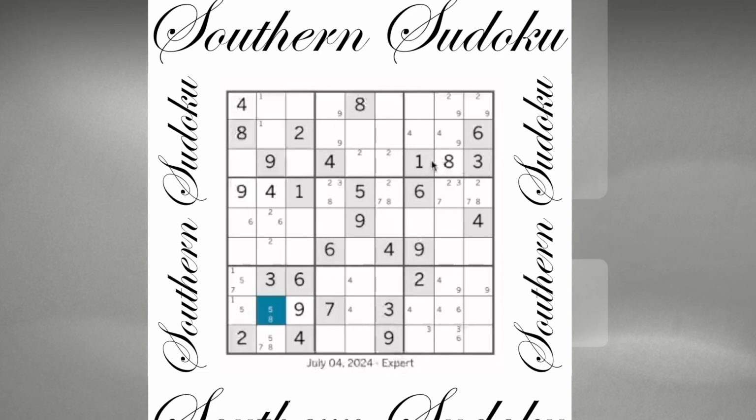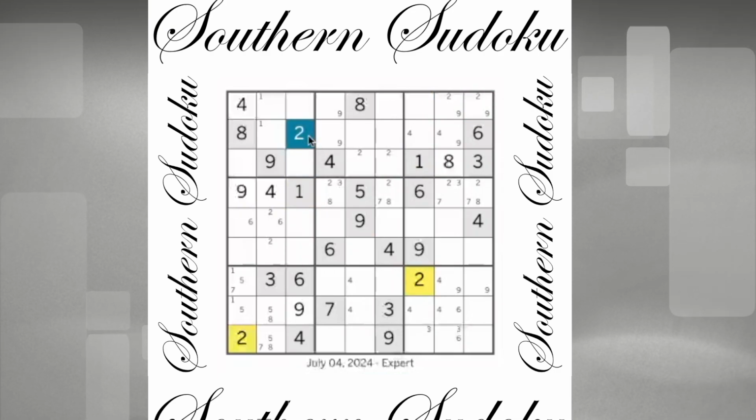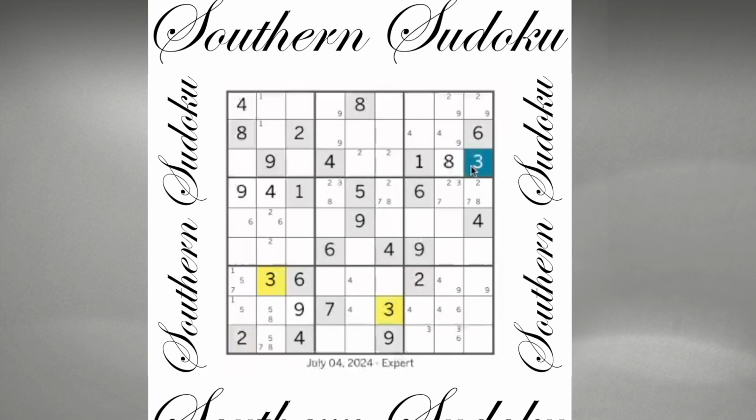Let's look at this one. So we have a 1. 2 has to be in that one. We've already decided because of that one and that. We have the 3. 4 has to be there because of that.